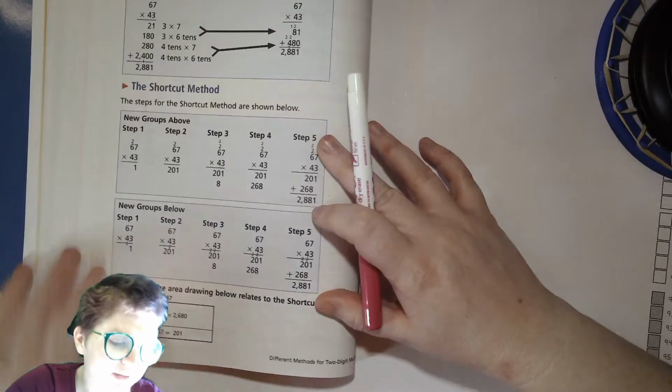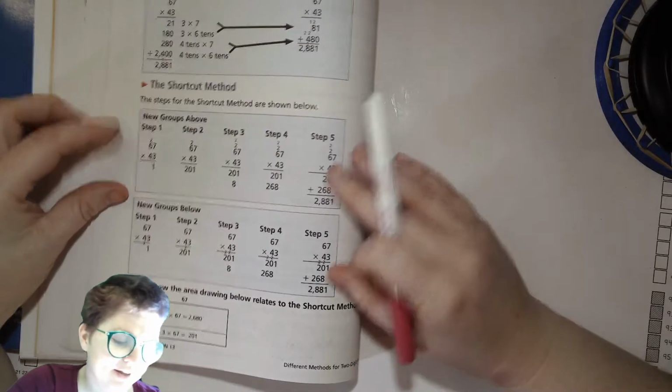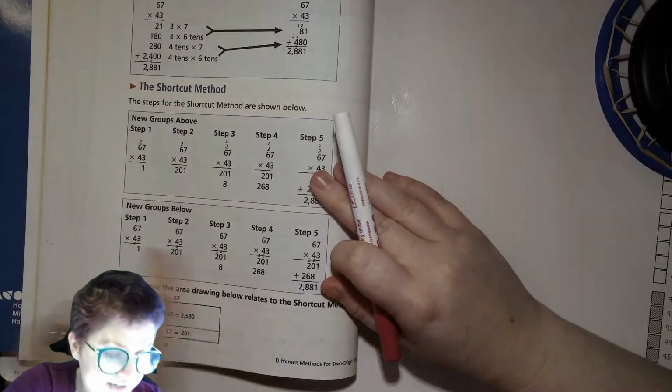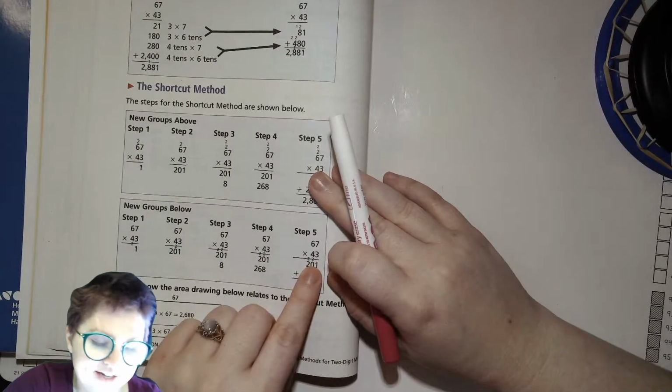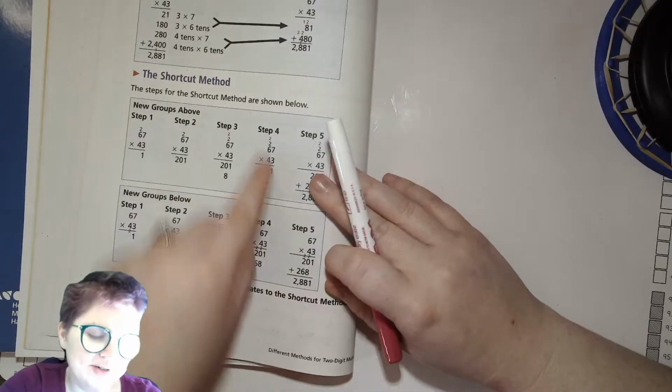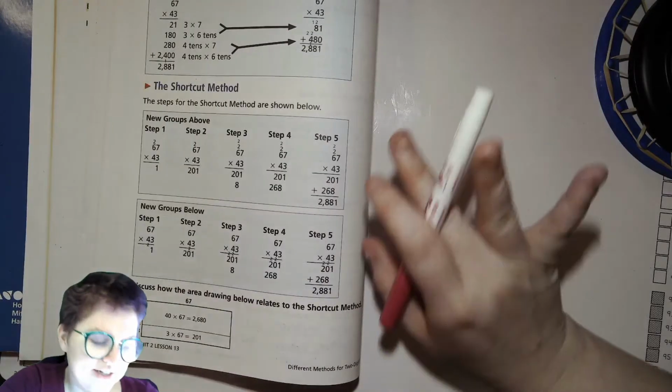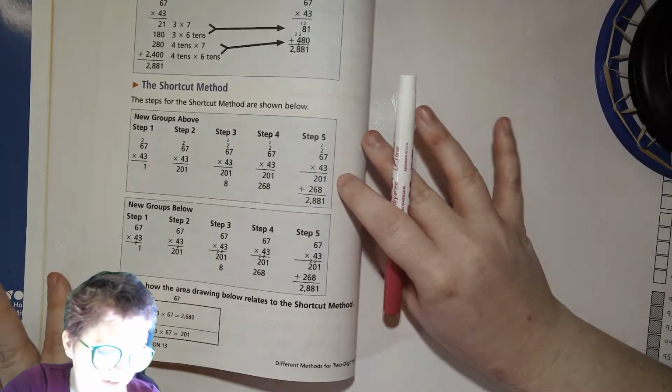New groups below is exactly the same. The only difference is rather than putting the number up on the top, they're putting the number on that little line. I find, especially when you're having more than one thing to go in there, it's a little squishy. So I think that might be a little bit tough.